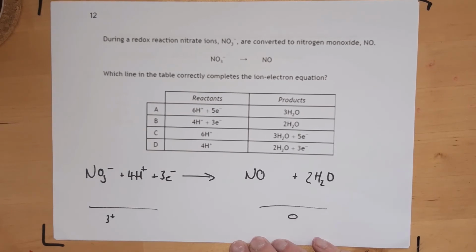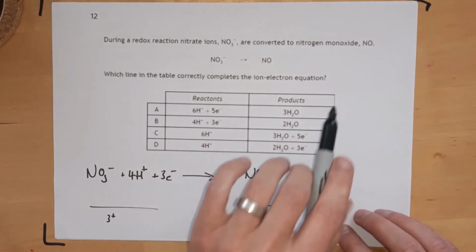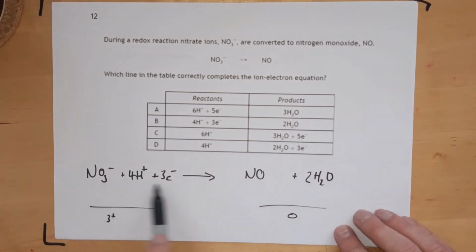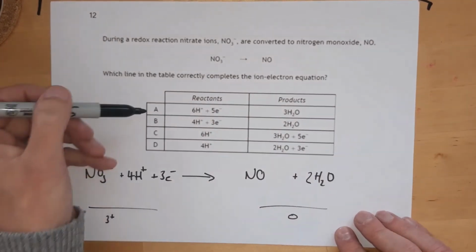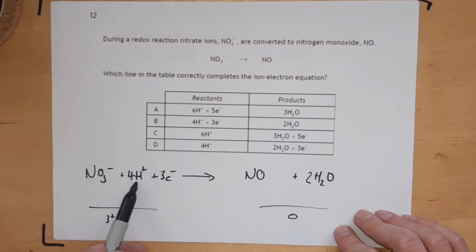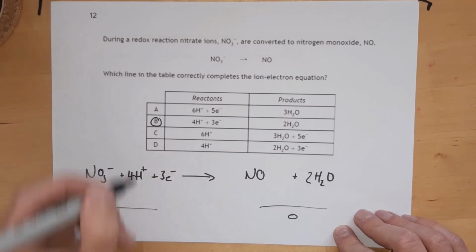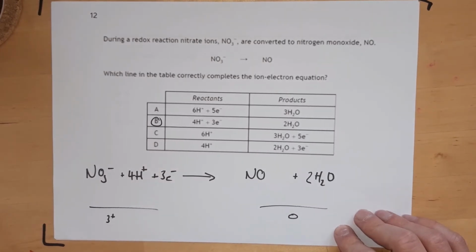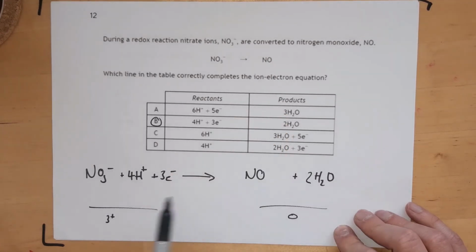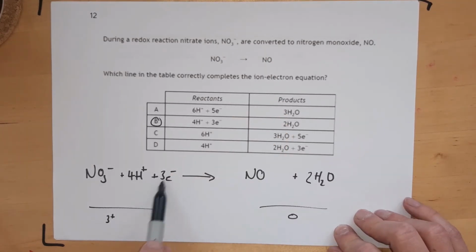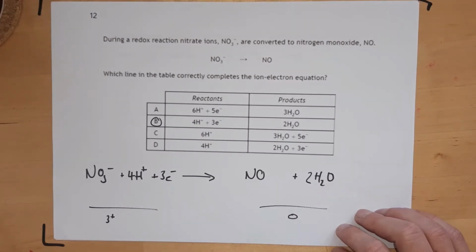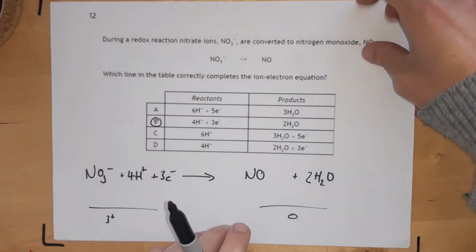When I'm doing this question, I wouldn't even be looking at the options to begin with. I'd just be working out the answer and then seeing what it fits with. So 4H+, 3e-, and 2H2O, that's this one over here. In case the question doesn't say, this here is a reduction equation. This is being reduced and is forming this over here. So that's the first one.